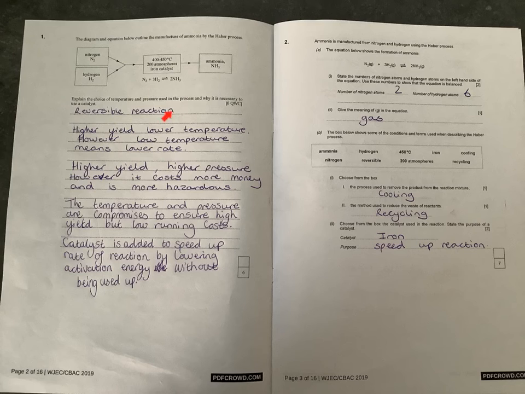Okay, so it is a reversible reaction, so it can go either way. Higher yield will happen if there's low temperature. However, low temperature means low rate. Okay, so high yield if there's high pressure, however it costs more, so it's more hazardous. The temperature and the pressure are compromises to ensure high yield but low running costs. Catalysts are added to speed up the rate of reaction by lowering activation energy without being used up.